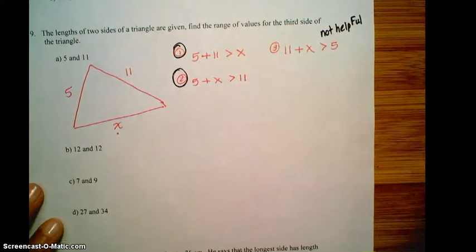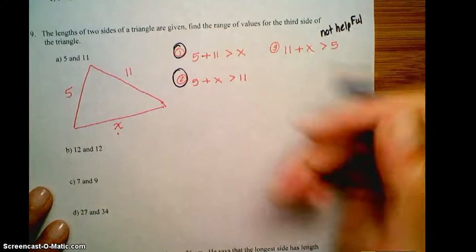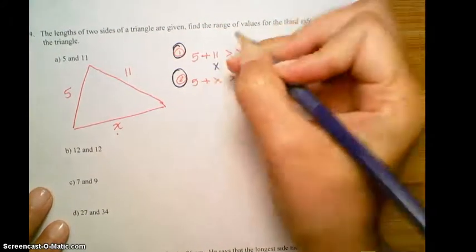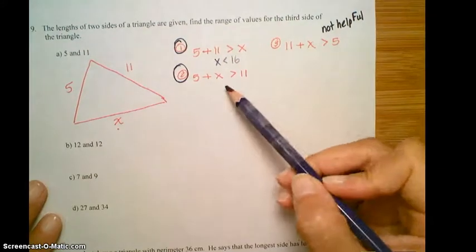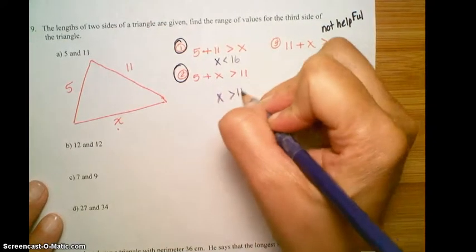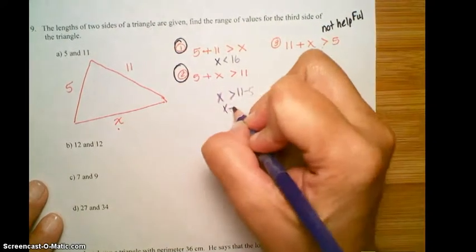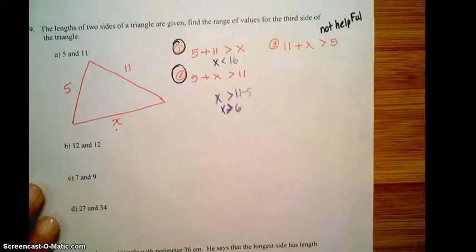You'll notice this one is already solved for x, and if you clean it up and turn it around, I like to turn it around, x is less than 16. For this one, if you solve, x is greater than 11 minus 5, or x is greater than 6.